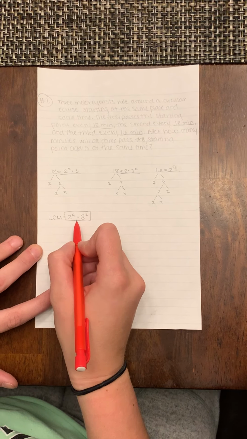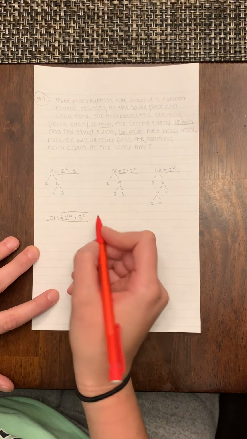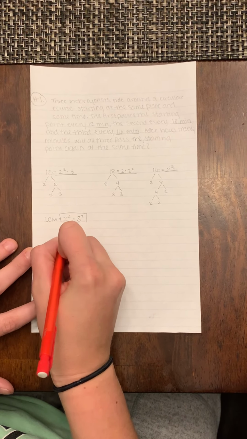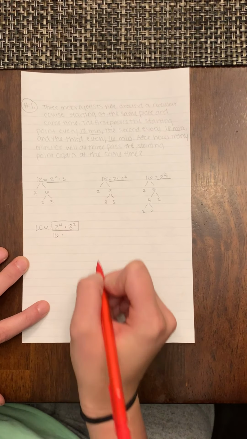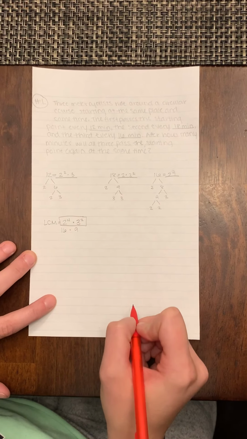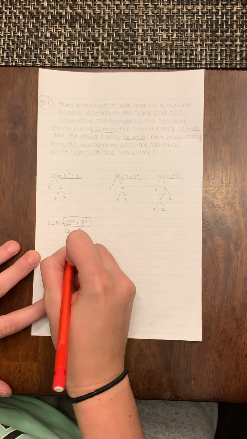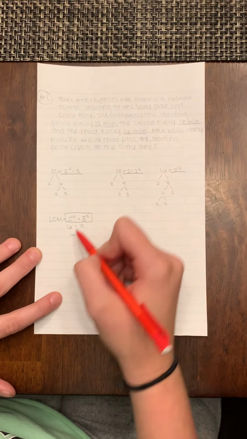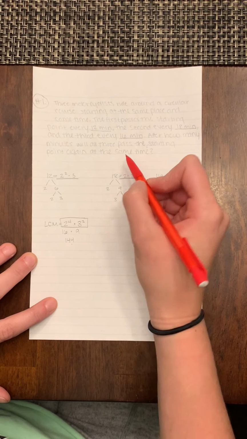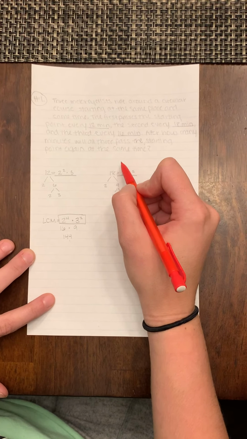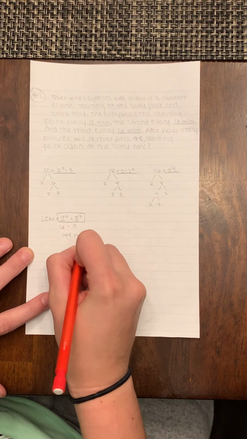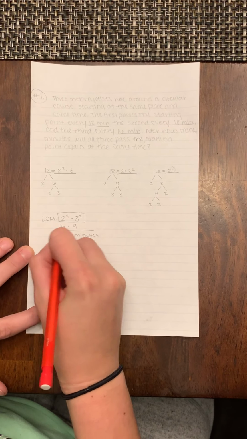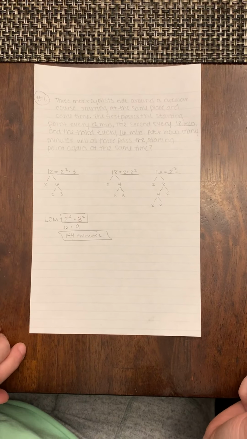However, 2 to the 4th times 3 squared can be broken down even more. 2 to the 4th is 16, times 3 squared is 9, which means that equals 144. So after 144 minutes, all 3 will pass the starting point again at the same time. And there's your answer for number 1. Let's try one more problem.